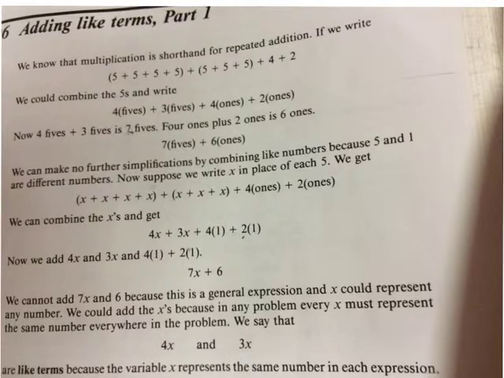So we know multiplication is shorthand for repeated addition. So if we write 5 plus 5 plus 5 plus 5 plus 5 plus 5 plus 5 plus 4 plus 2, we could combine the 5s and write 4 5s plus 3 5s plus 4 1s plus 2 1s, and then we can combine our 5s. 4 5s plus 3 5s is equal to 7 5s, and 4 1s plus 2 1s is 6 1s.